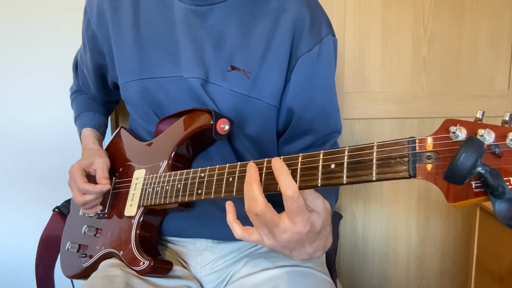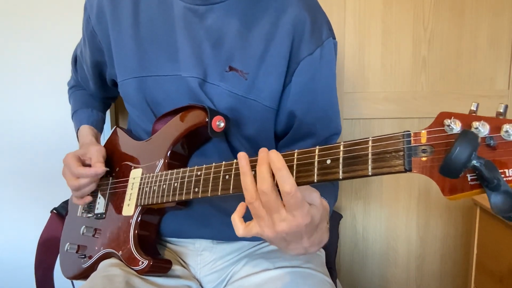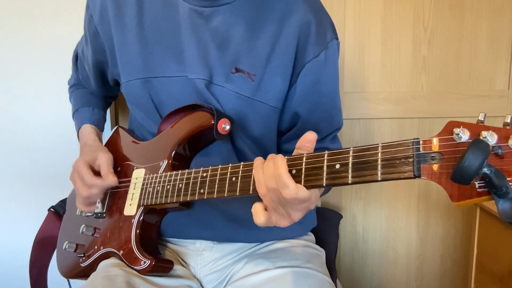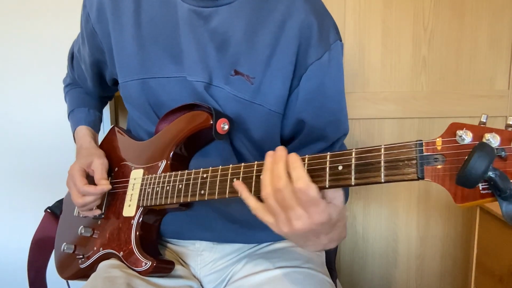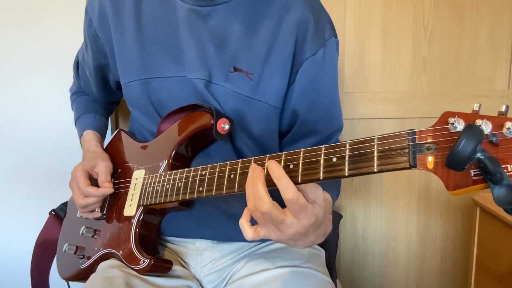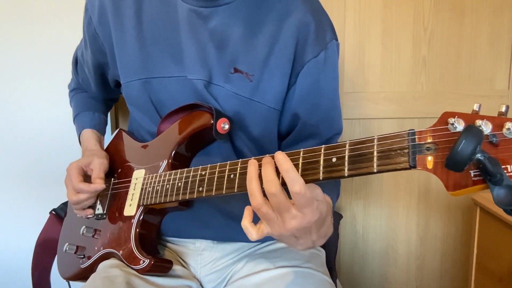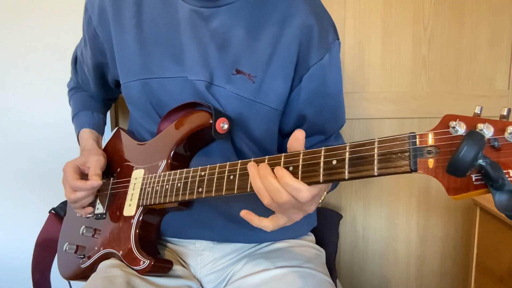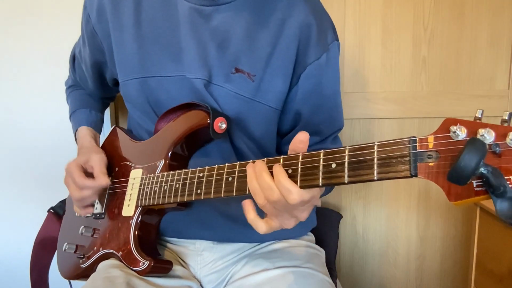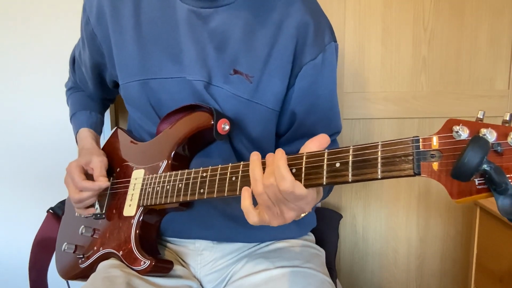So play this. We do that 4 times, then we move across onto the 4th string, to the bass string again.